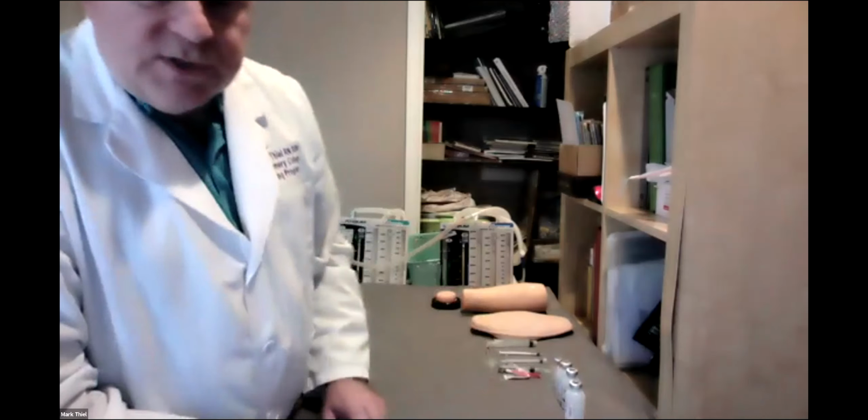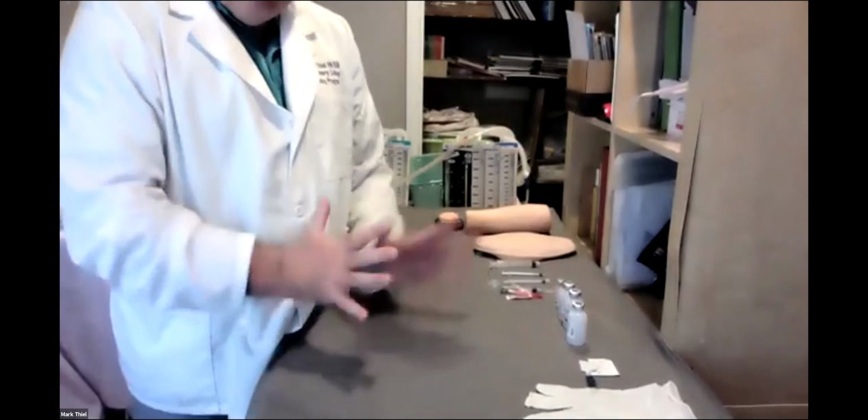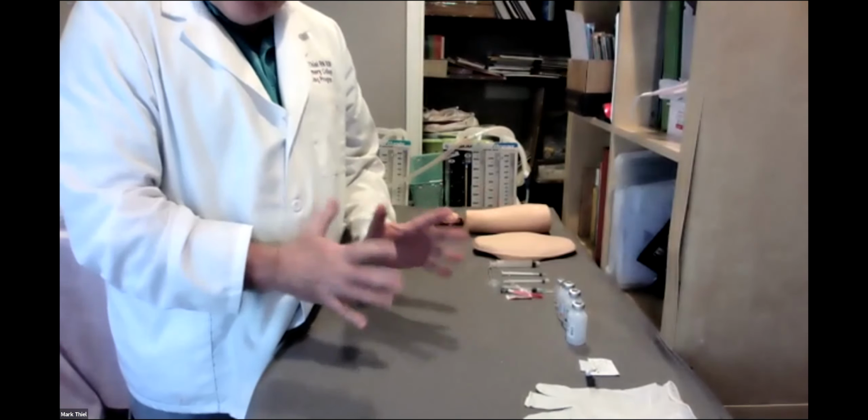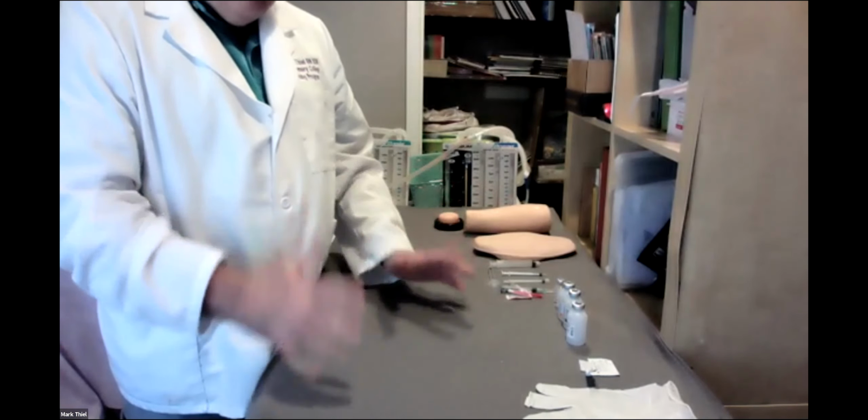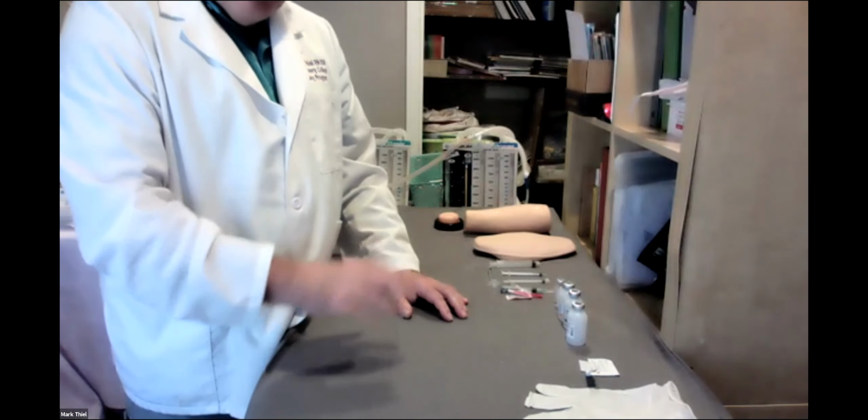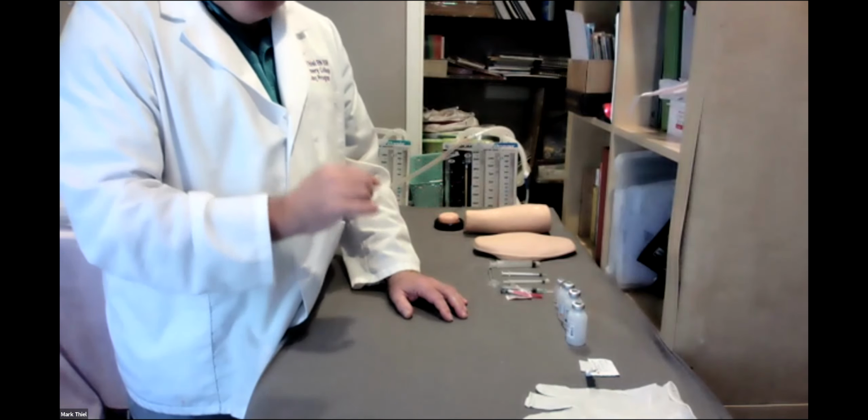Notice I'm in the med room right now. I'm going to be prepping the medication. I'm barehanded. When do we put our gloves on? When we go to give the injection and we're touching the patient.